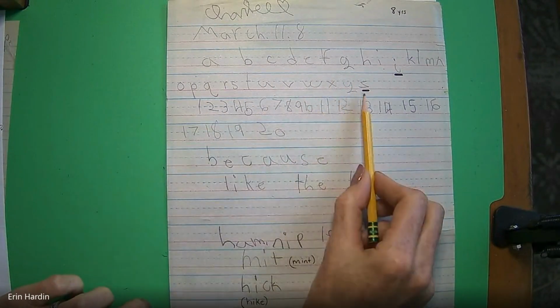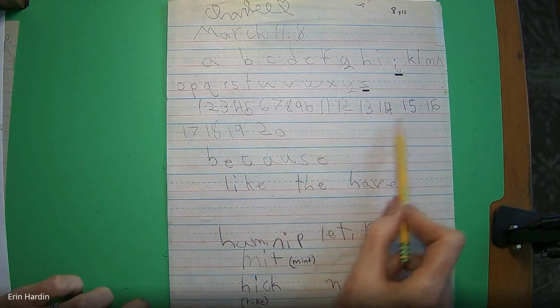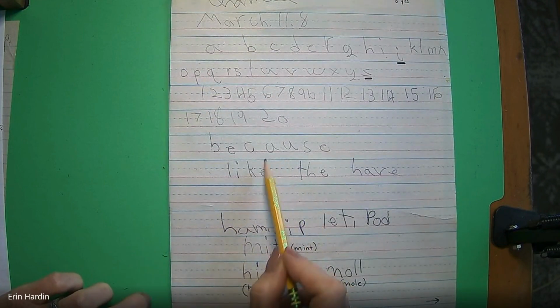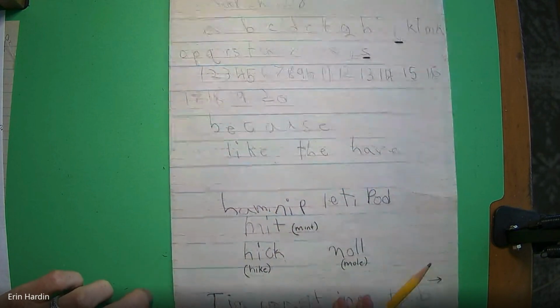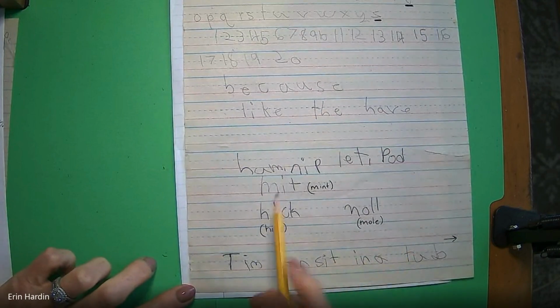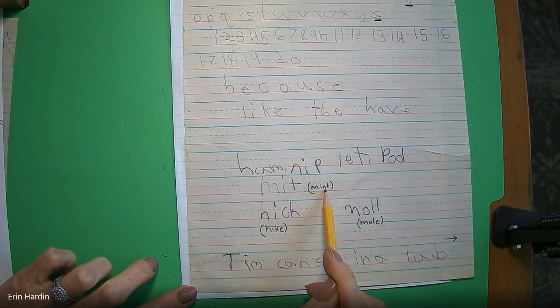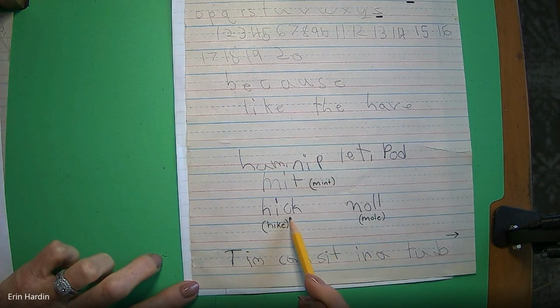And she wrote her alphabet at the top. We do have some letter reversals. And then she wrote her numbers next. Those look pretty good. She wrote some words that she knows how to write because, like, the, have. So she knows how to spell those high frequency words. Here, I had her write some words from the phonics screener: hum, nip, let, pod, mint. So I can see that ending blend there she's missing. Hike and mole. So here are vowel consonant E. So she does not have that skill.